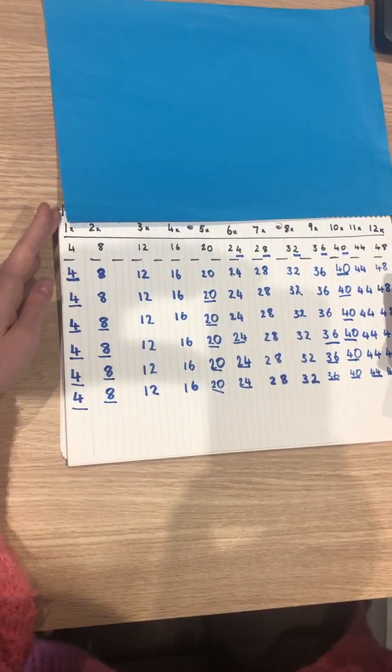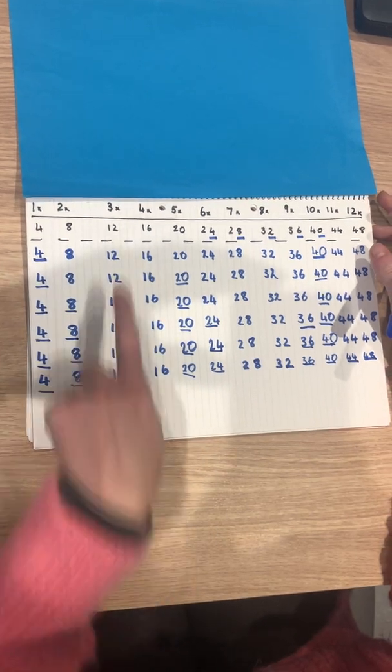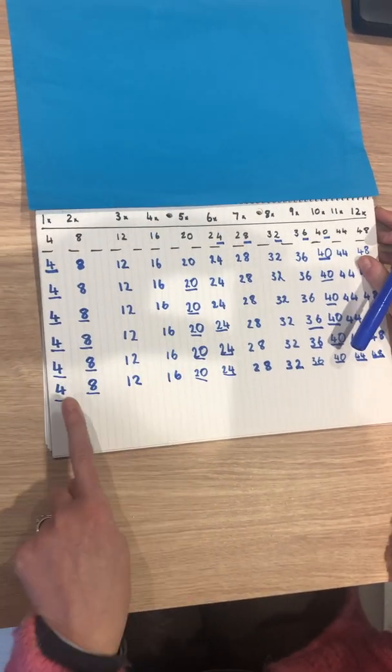I'm now going to try and remember my 3 times 4. 3 times 4 is equal to 12. 4, 8, 12.